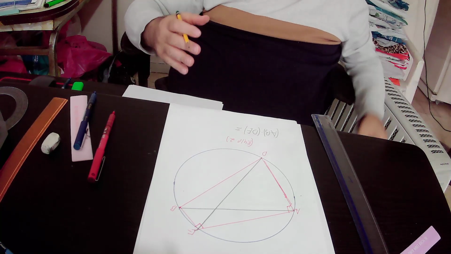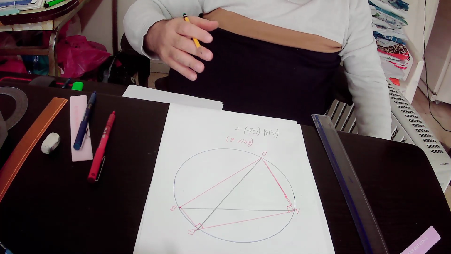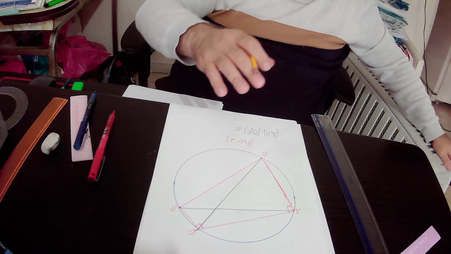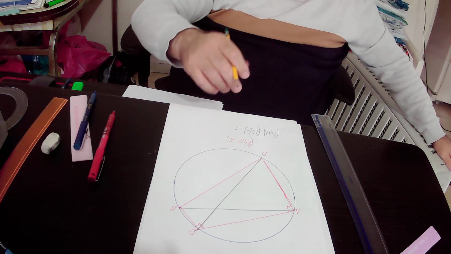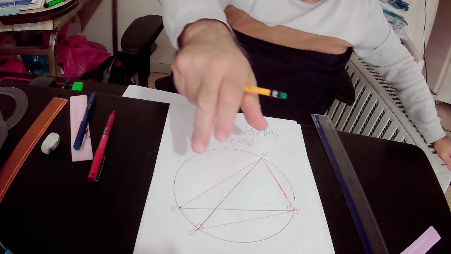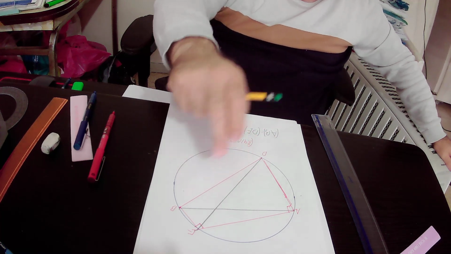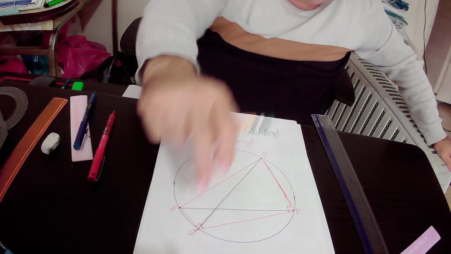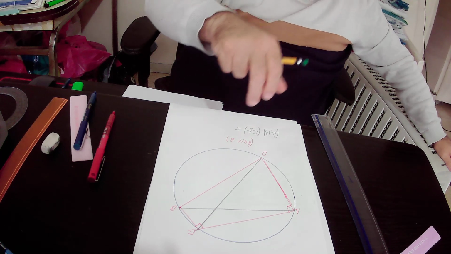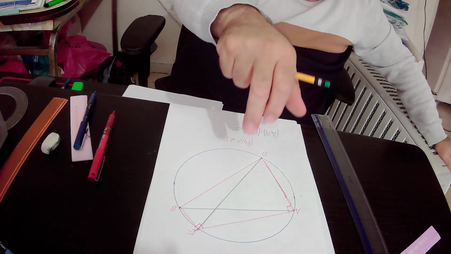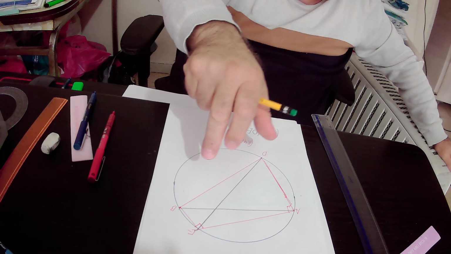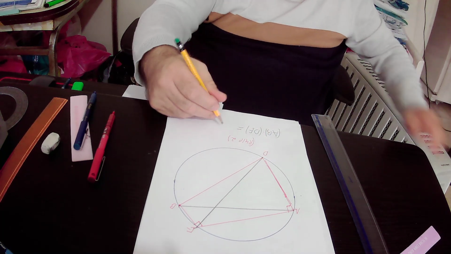I will repeat again, quadrilateral AEBD has two pairs of opposite sides. Side AE is opposite to side BD, and side AD is opposite to side EB. So the first product of the opposite sides is AE times DB.